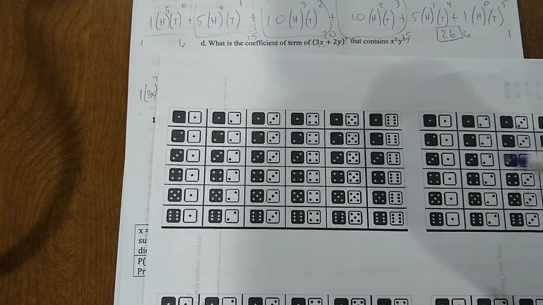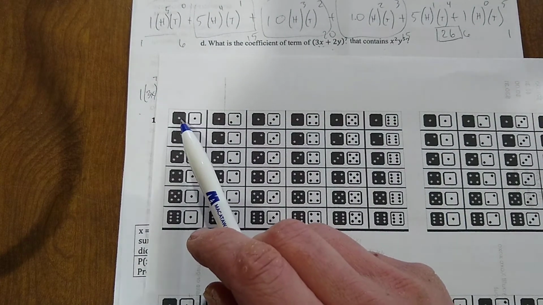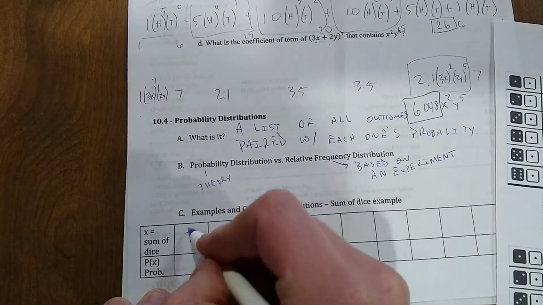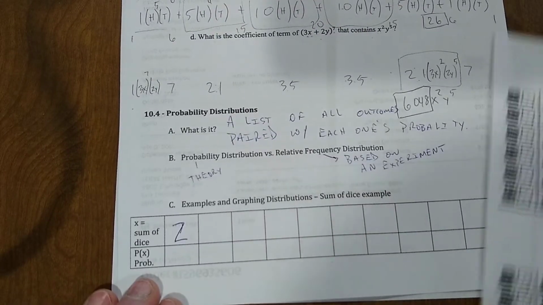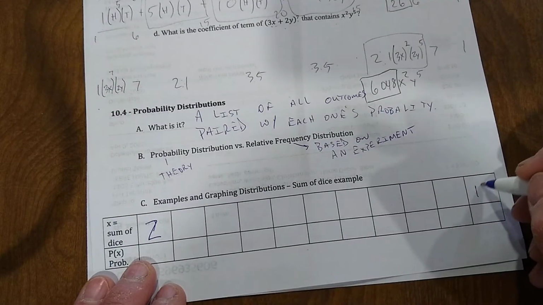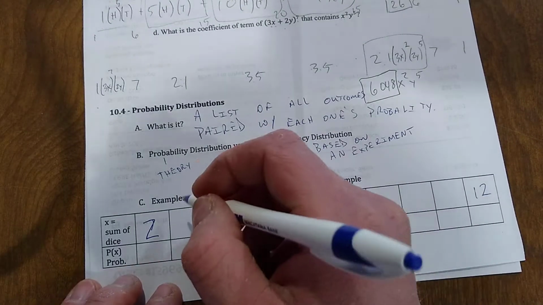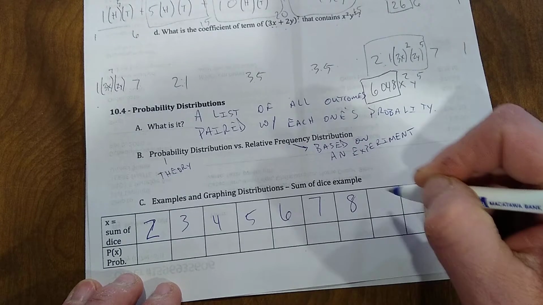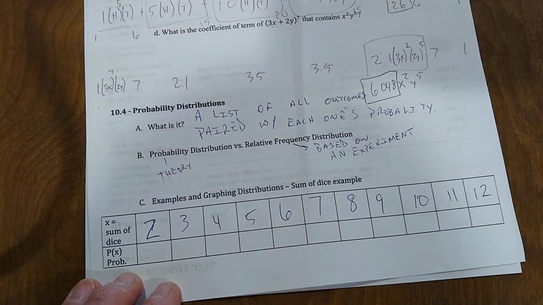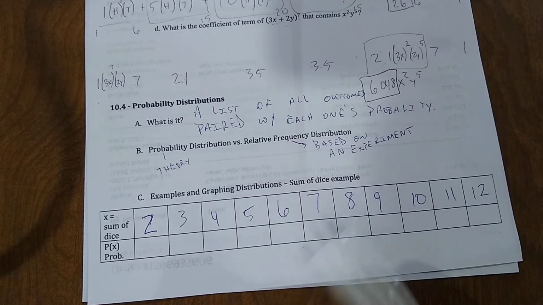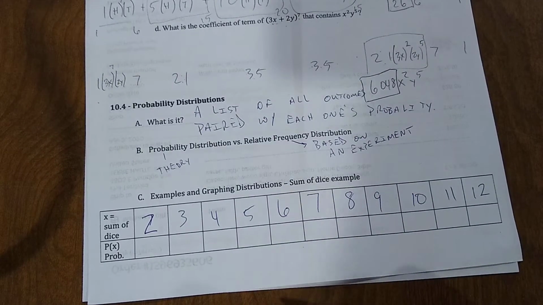You get the idea. So if we're going to add them up, the very smallest sum you could possibly have is a 2. The very biggest sum you can possibly have is a 12. So that's going to go over here. And then obviously you can get every sum in between. So 3, 4, 5, 6, 7, 8, 9, 10, and 11. So what we just did is we just listed every single outcome that could possibly happen in this experiment. Everything 2 through 12.